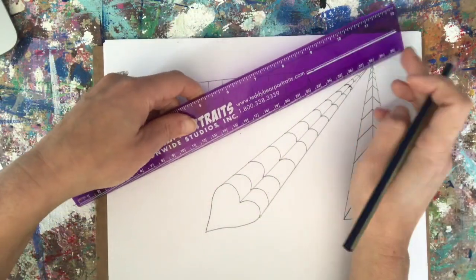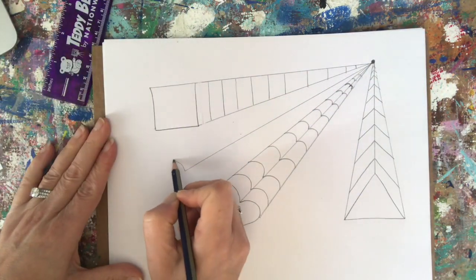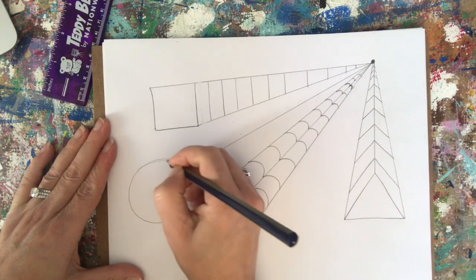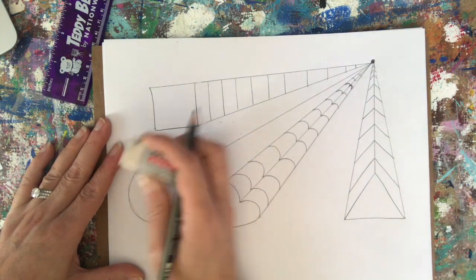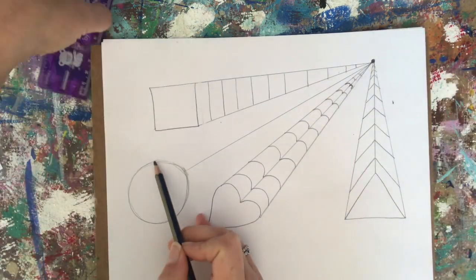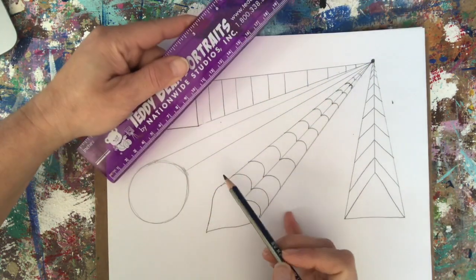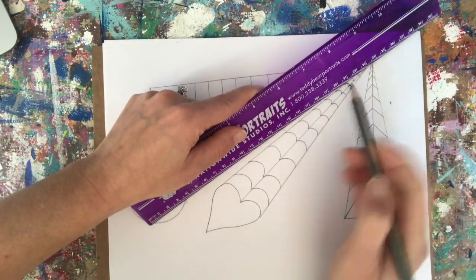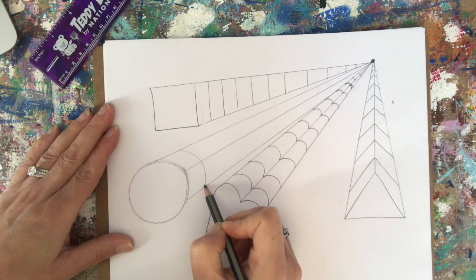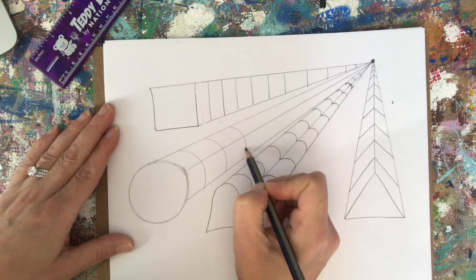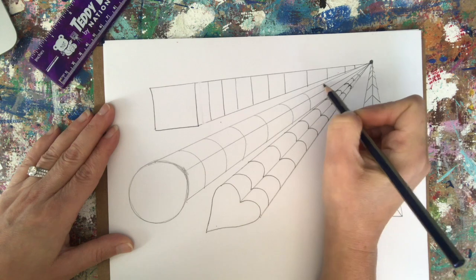Okay, let's try this again. Start at the vanishing point, draw a line out. This time I'm going to draw a circle. Do your best with the circle. If you want to trace a circle, you can. Now, there's no real edge on a circle like a heart, so I'm just going to measure maybe right about there. Do it again, try and find the edge. Go back to my vanishing point. If I run into another line, like my heart line, then I'm just going to stop. I'm going to repeat that same angle as my circle and go back to my vanishing point.